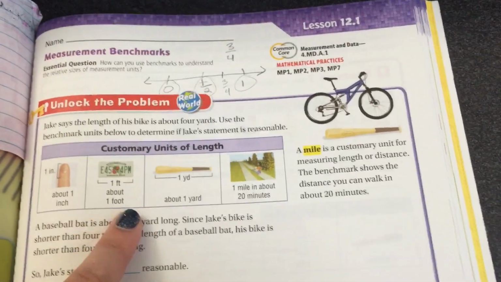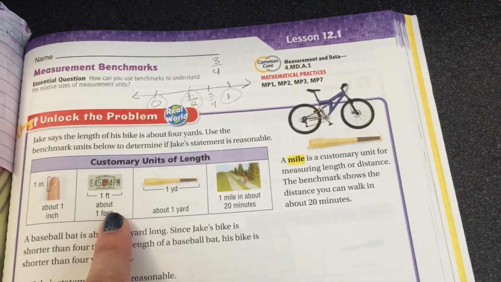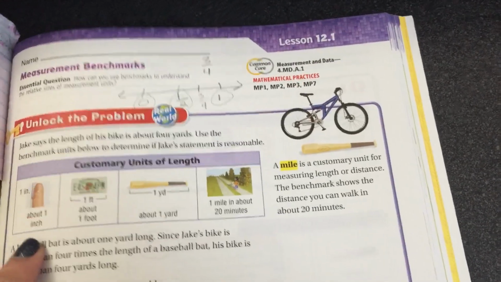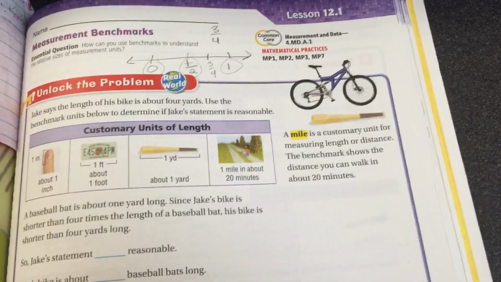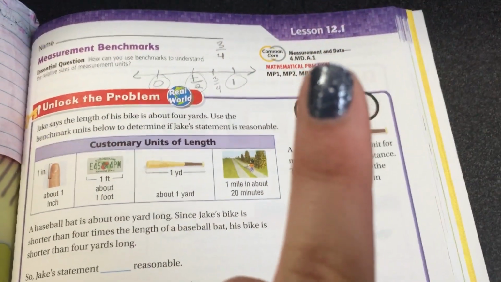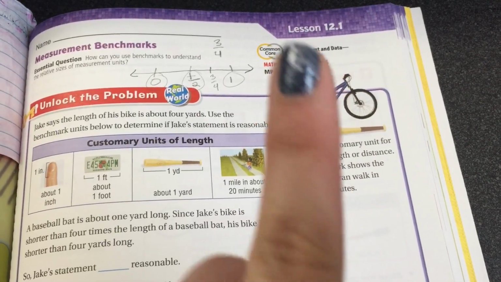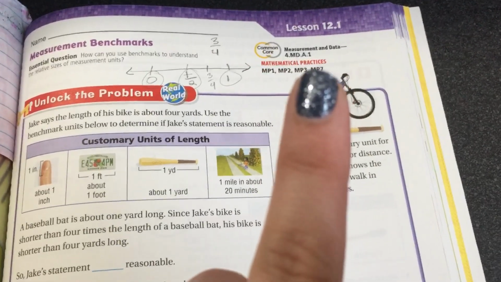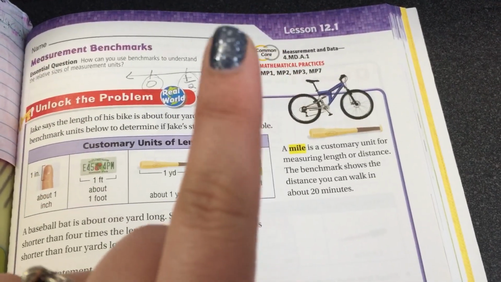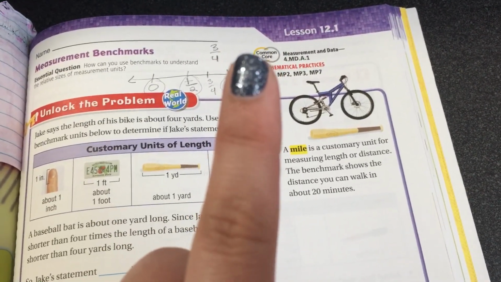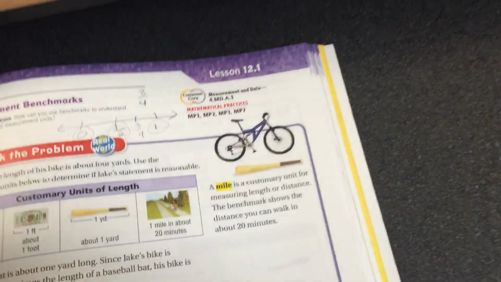So a couple things you could use to estimate some of these things would be, for about an inch, it's about your finger. Oh, where's the camera? There it is. So from the tip of your finger to your first knuckle is about an inch. Since you guys have smaller hands, it might be the tip of your finger to your second knuckle.